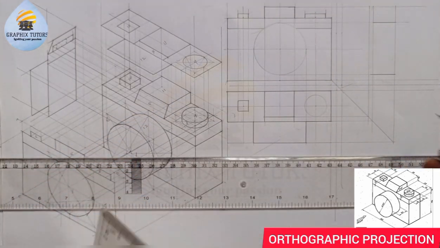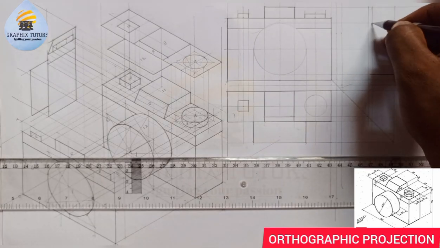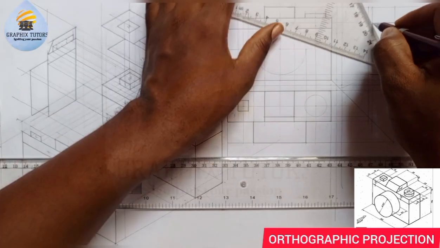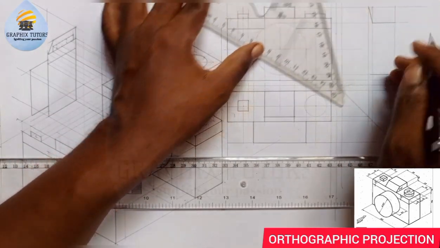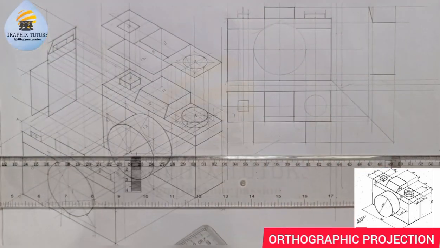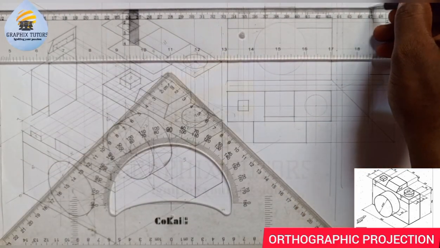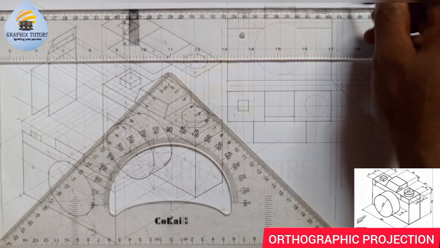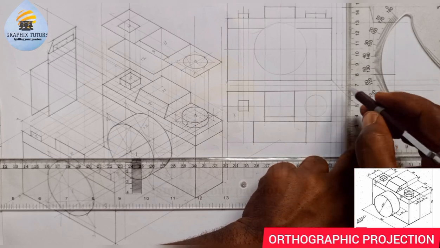So this thickness is this, and I'm going to bring it down to this point here. Are we there? So bring it down here, right? And I'll close it up. I'll also close the baseline up too.